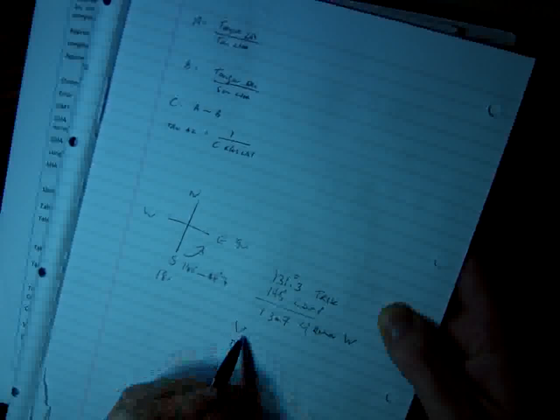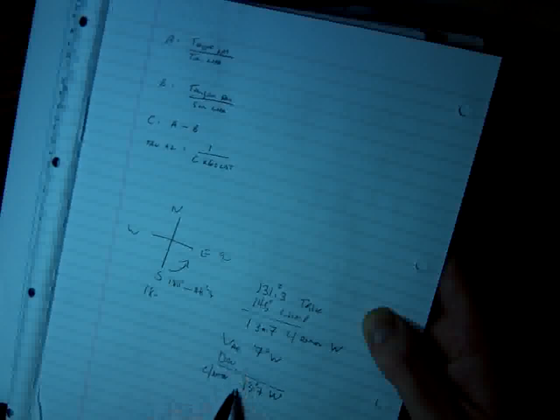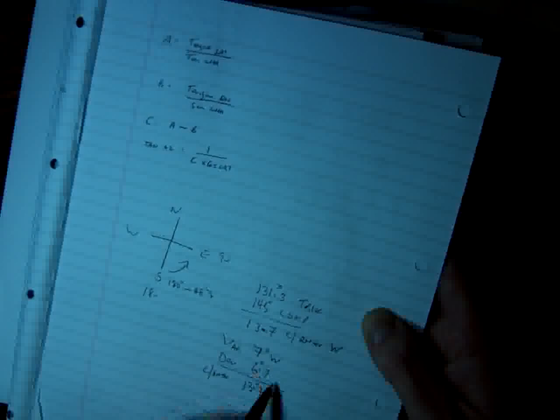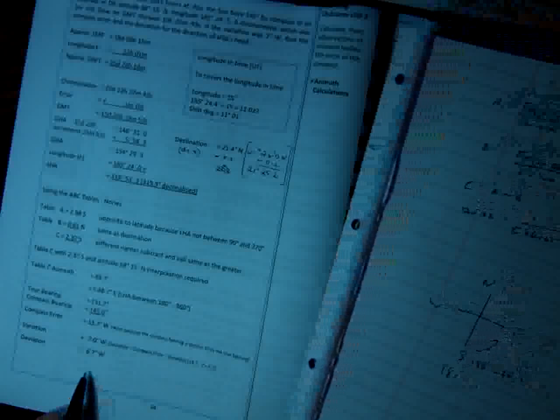Now we need to find the deviation, and we know that variation and deviation give you compass error. We know compass error, which is 13.7 degrees west. We're told that our variation is 7 degrees west. Therefore the combination of variation and deviation gives you compass error. So it would follow that the deviation is going to be 6.7 west, because we need to total 13.7 west. So that would be the deviation answer in this problem.